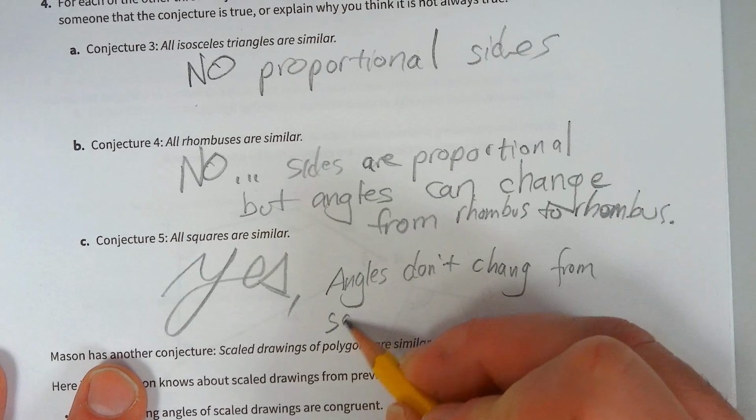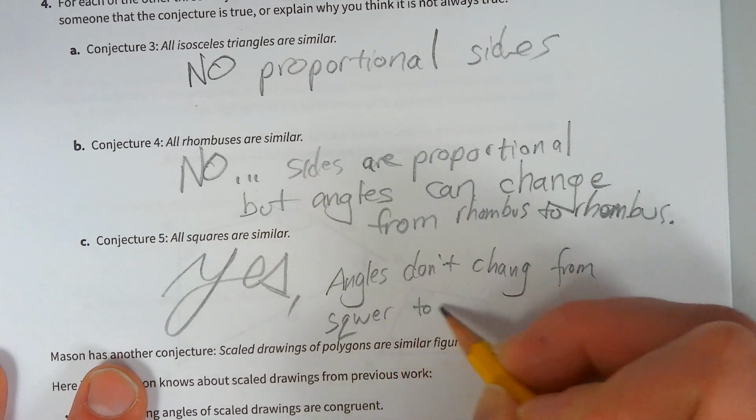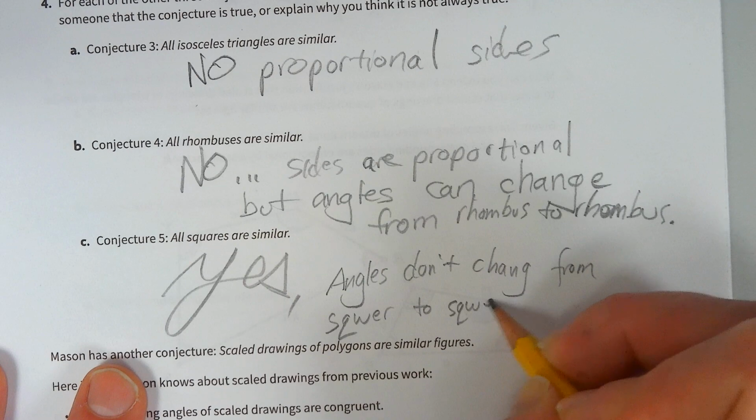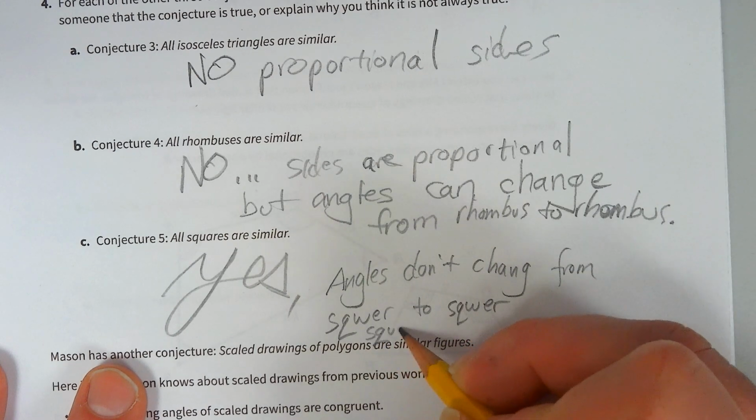I wish we wrote square like this. Square. Square to square. But no, we have to write it like this.